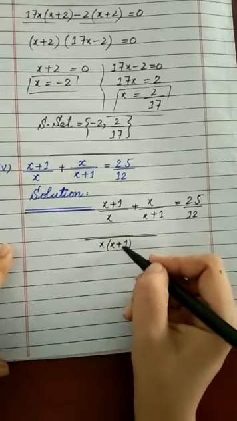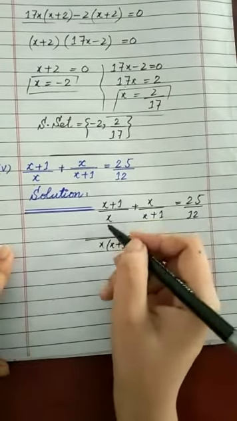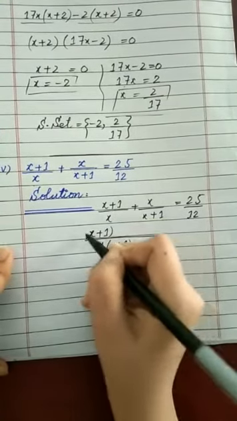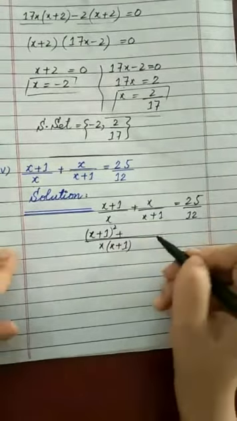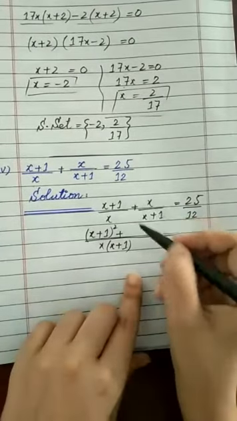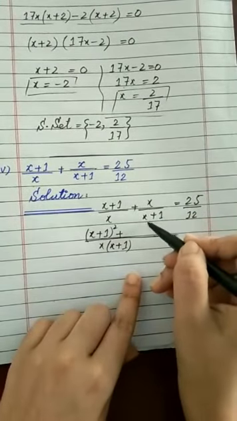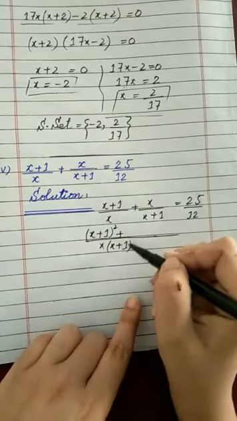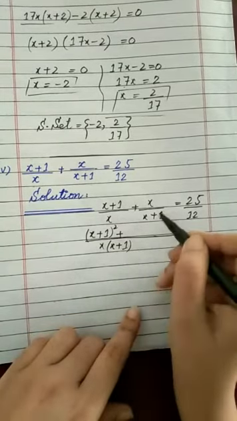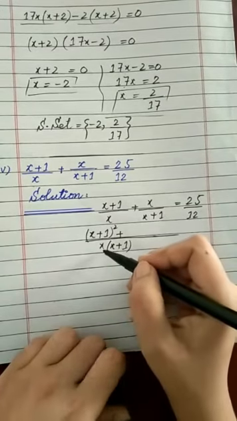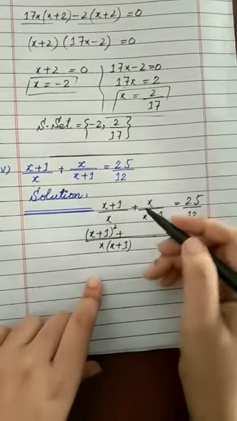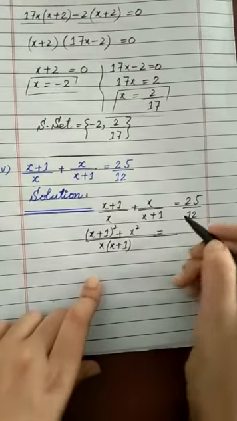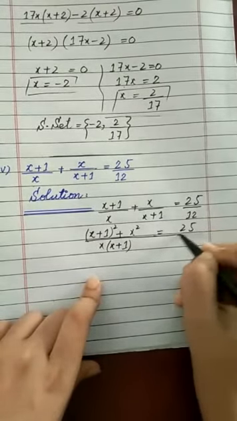What is left, x plus 1, will be multiplied with the numerator of this first term, and we got x plus 1 whole square, plus with the same method for the second term, we divide the denominator of the second term into the whole denominator of LCM. What we got is just x, because these both values will be cut to each other. X is multiplied with x, and there is just x square, equal to 25 by 12 as it is.